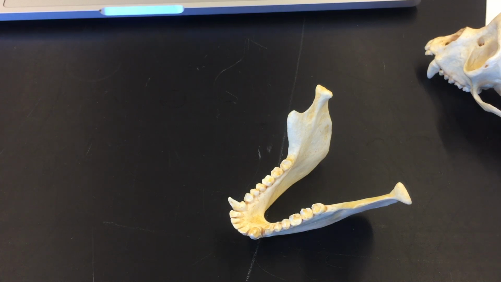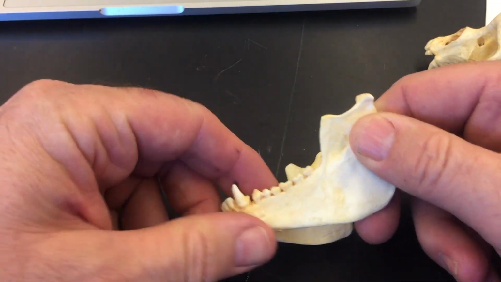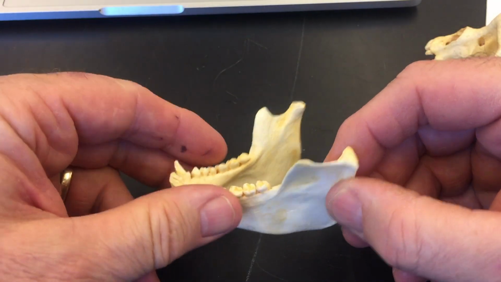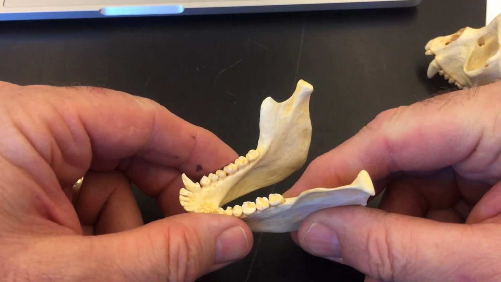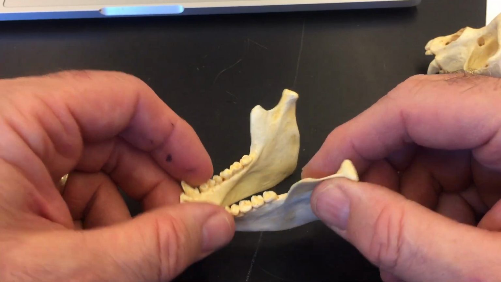Now, one of the really distinctive diagnostic features you see right here is that very deep mandible. It's like a big shovel of a mandible, which would be for the attachment of muscles, as we're grinding up vegetation and fruits and so on.